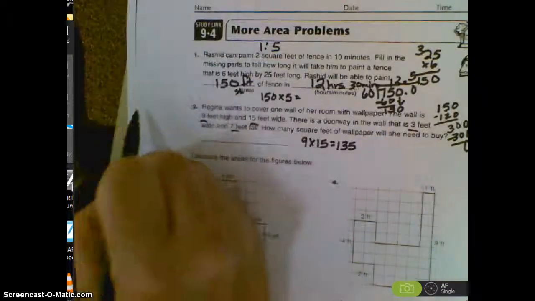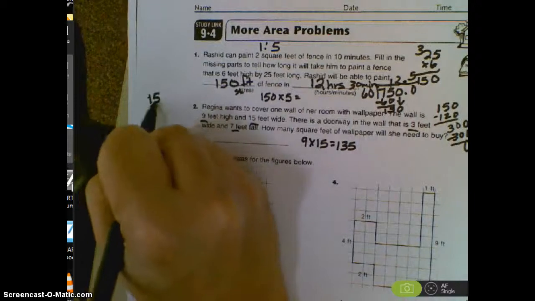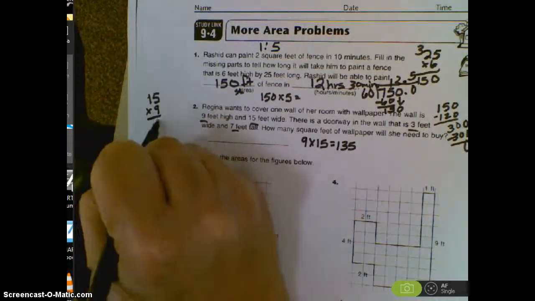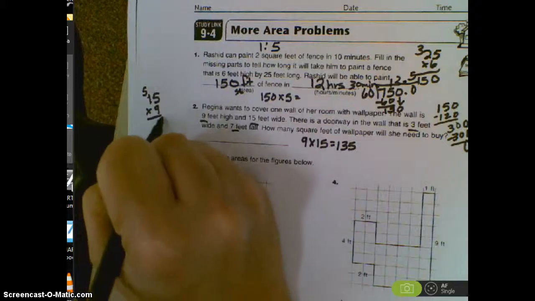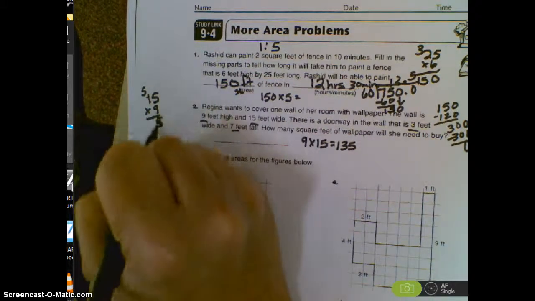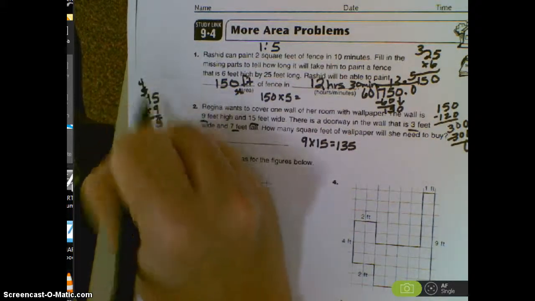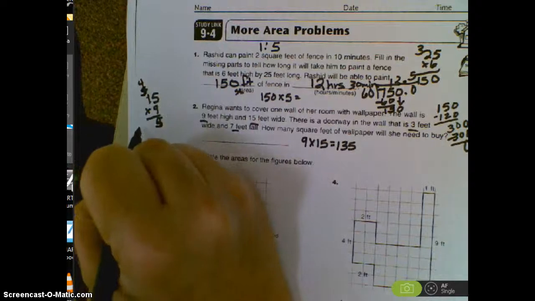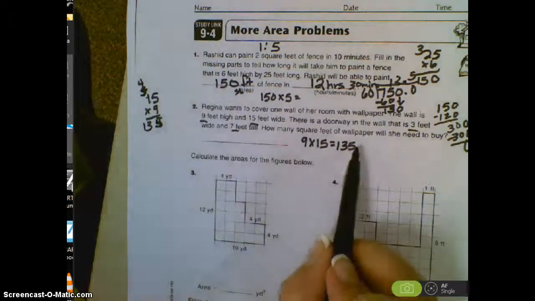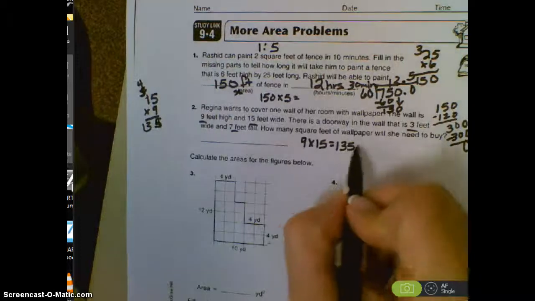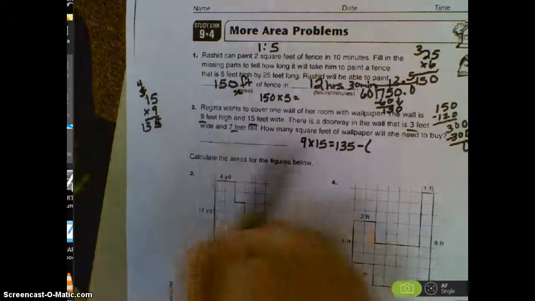And I can do a little side multiplication over here to check. Oops, I'm already writing it wrong. 135. Now I need to take away that part that was a door.